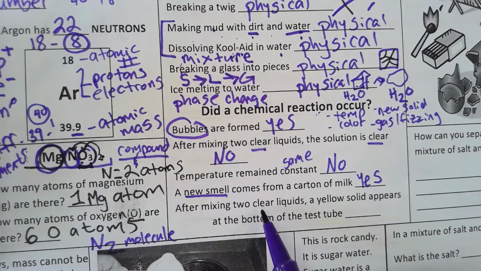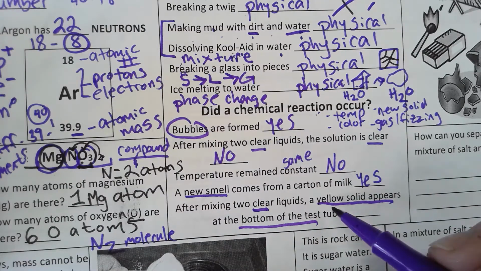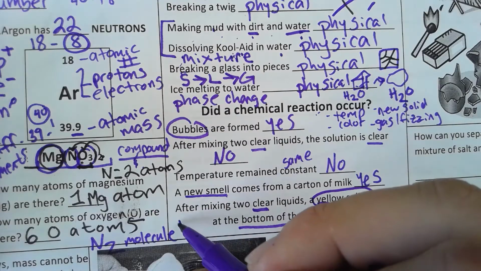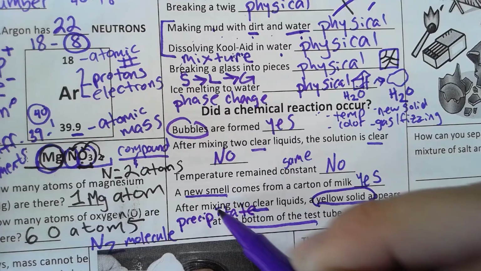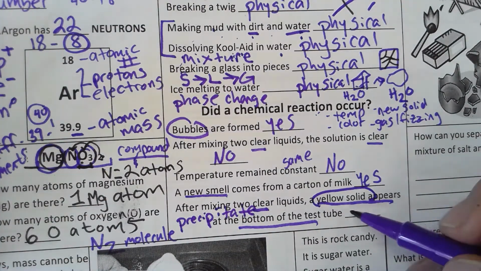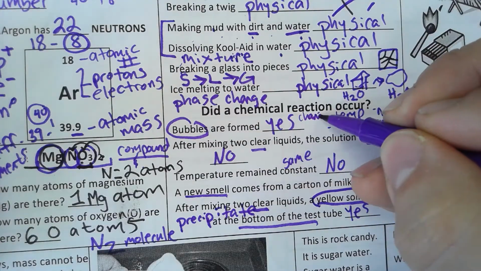After mixing two clear liquids, a yellow solid appears at the bottom of the test tube. The fancy word for a new solid, which you might see on the SOL, is called a precipitate. A precipitate. So, a new solid is formed. Yes, a chemical reaction or a chemical change occurred. Okay?